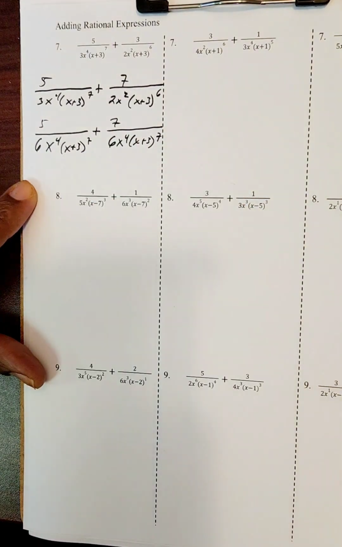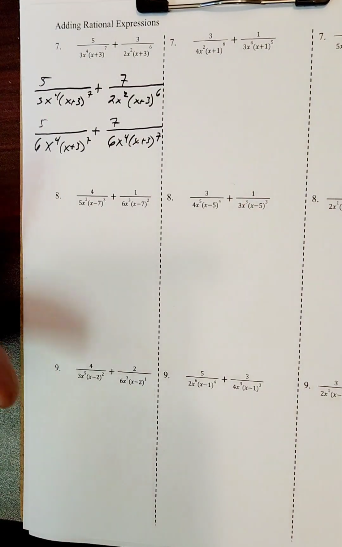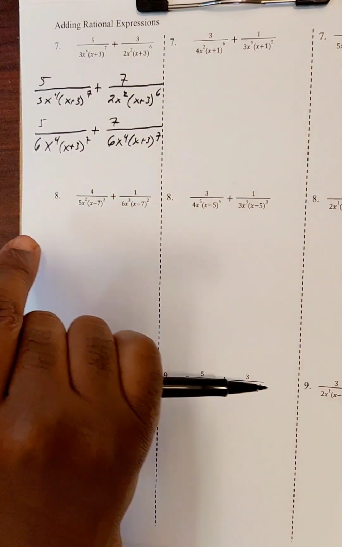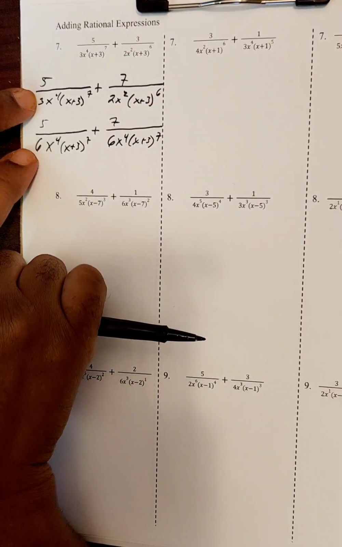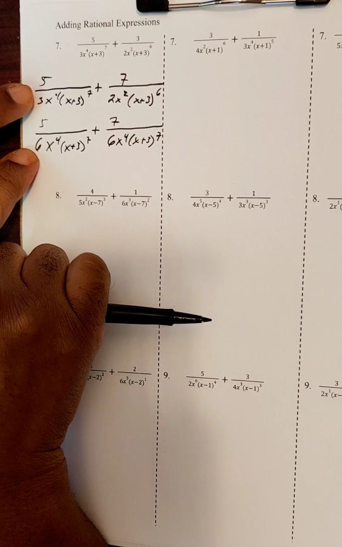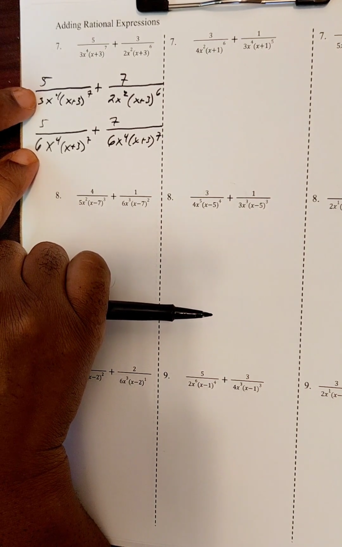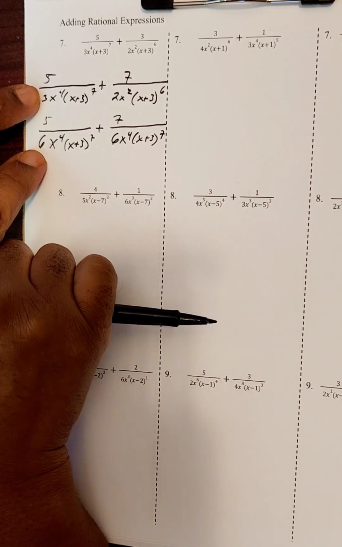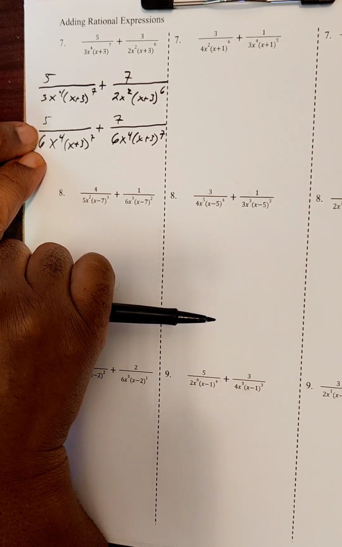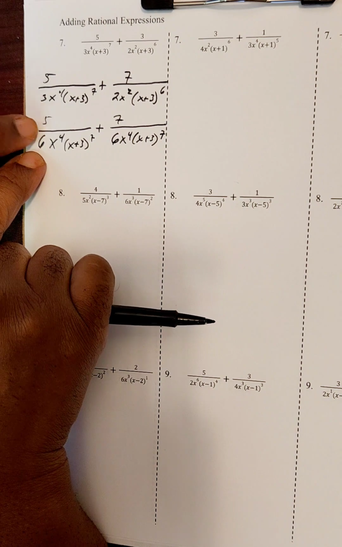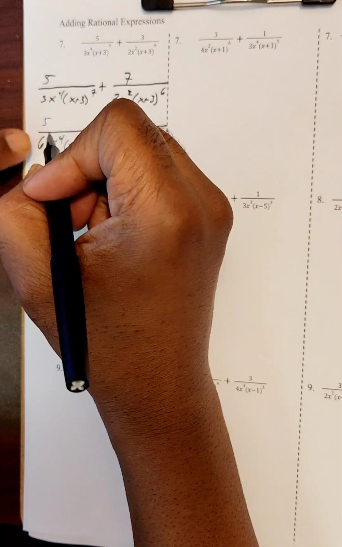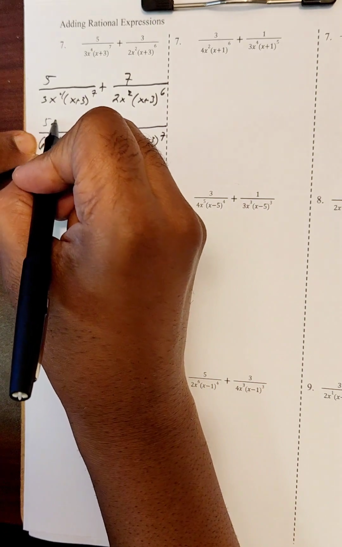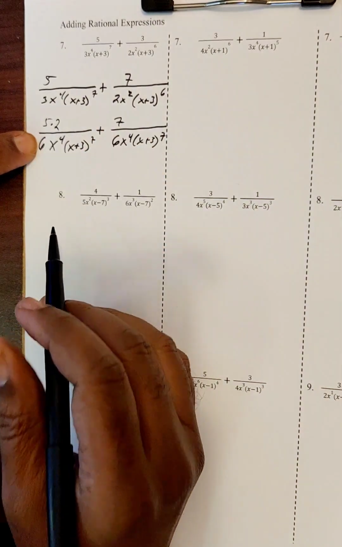Now what we're going to do is find out what's missing. Here we have a 3, and here we have a 6. The difference between multiplying 3 and multiplying 6 is that a 2 has been included, since 6 is a 3 and a 2. So since there's an extra 2 multiplying in the denominator, we'll put an extra 2 multiplying in the numerator.